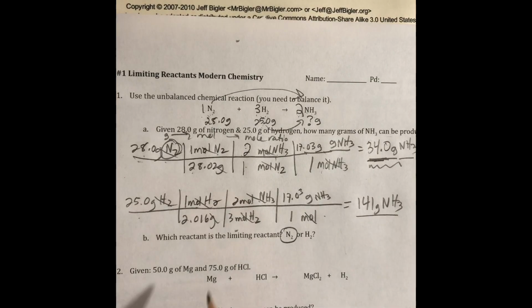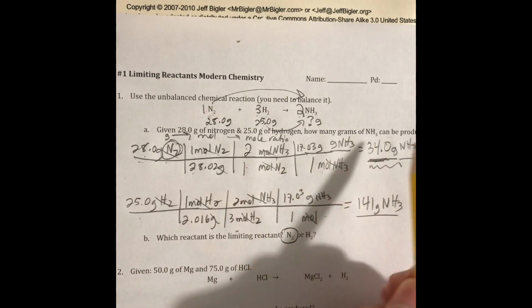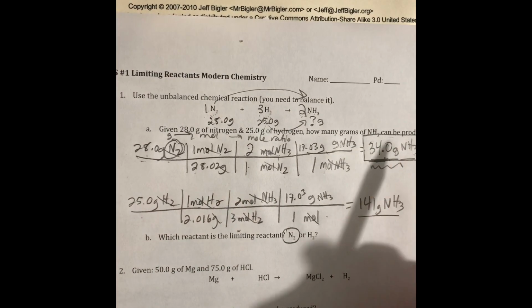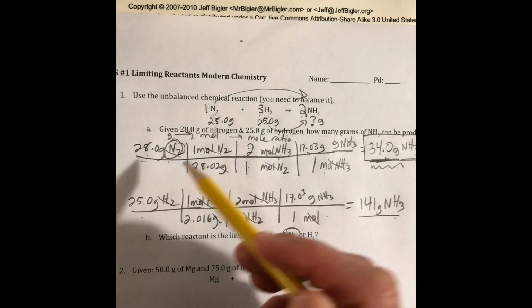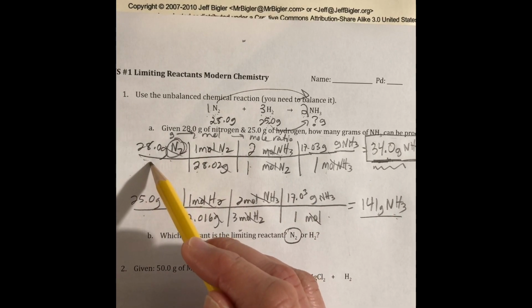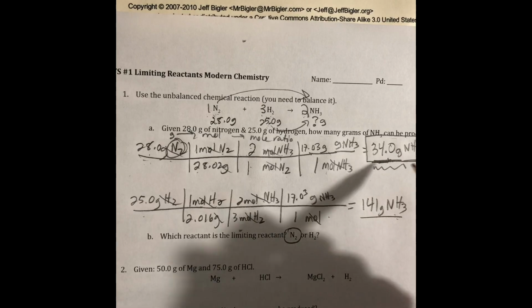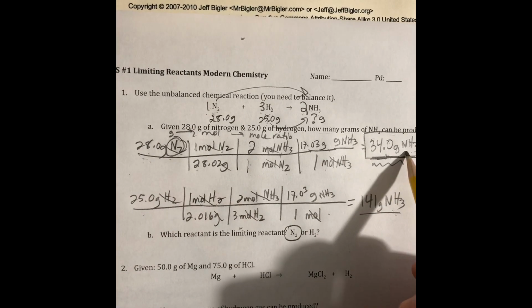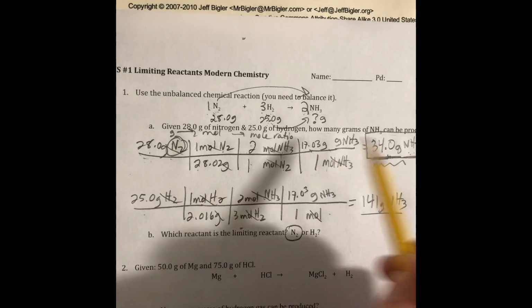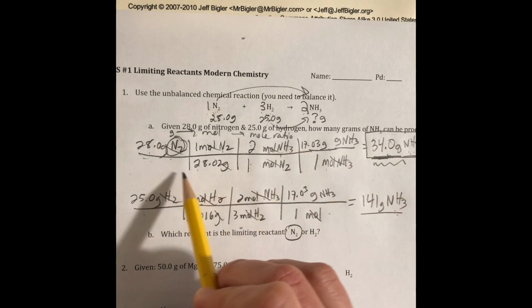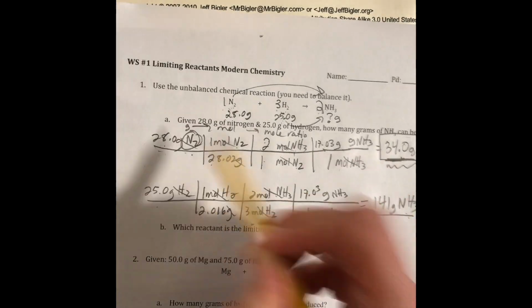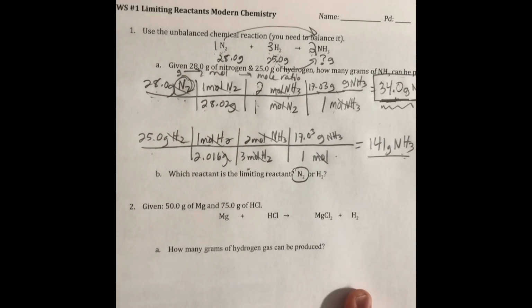And the question actually was how many grams of NH3 can be produced. It would be this answer right there because it's the least. We couldn't produce this because we would need way more than 28 grams of nitrogen gas. So I did 2 lines of stoichiometry. The one that produces the least is the amount that's produced. And then I go all the way back to the beginning, and that tells me which reactant is the limiting reactant. So now we'll move on to the second question.